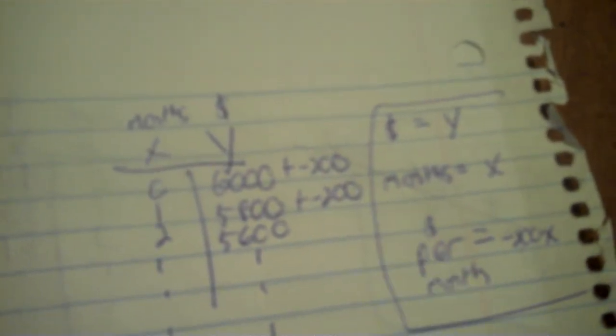Negative 200 times X goes here. That's known as, it's a term, it's known as your slope, negative 200 is, but for now we just call it a ladder. Every step's negative 200 because every step of the way I'm adding negative 200. Then 6,000 is the first number, so 6,000 plus negative 200 times X equals Y.